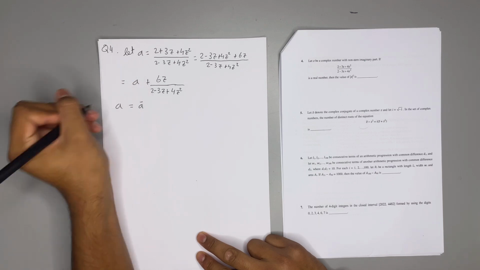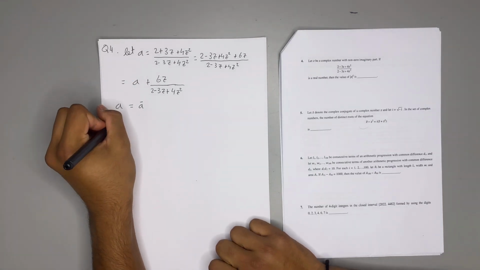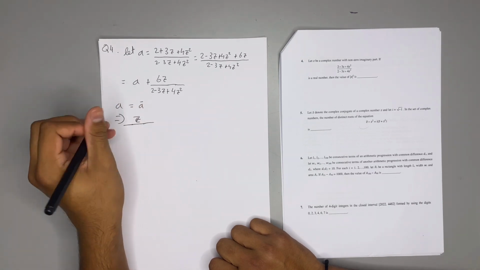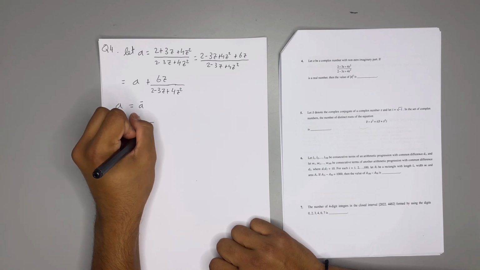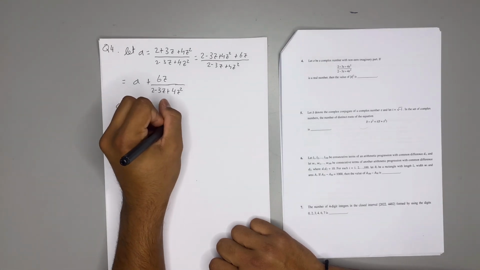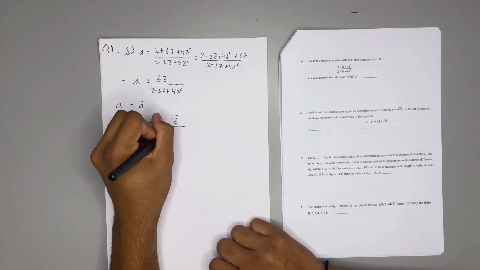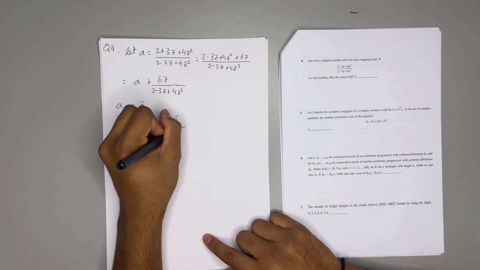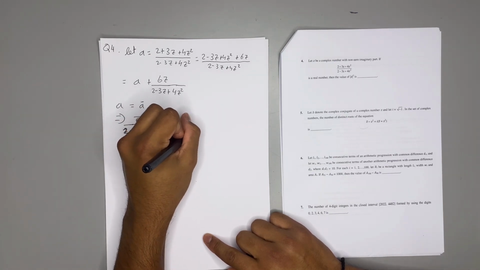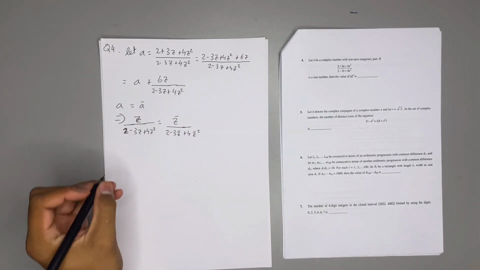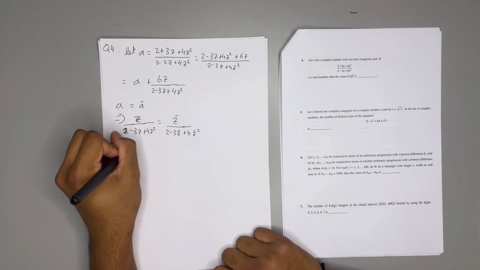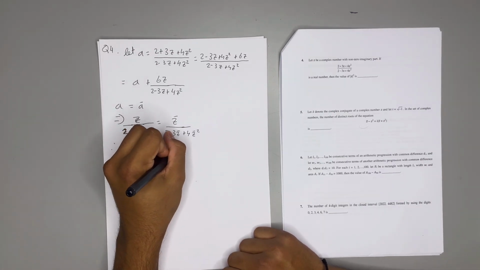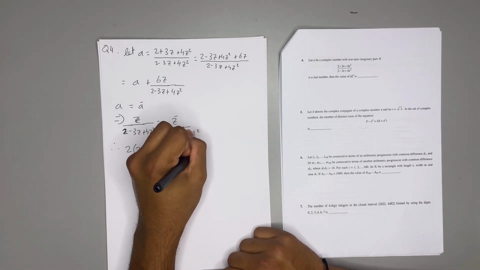Further developing, alpha equals to alpha bar. This then gives me 6z upon 2 minus 3z plus 4z squared, which equals to 6 z bar upon, sorry, that's not z, that's 2, yeah, 2 minus 3z bar plus 4 z bar all squared. Cutting this down, we then get 2 times z minus z bar equals to 4 z bar times z minus z bar.